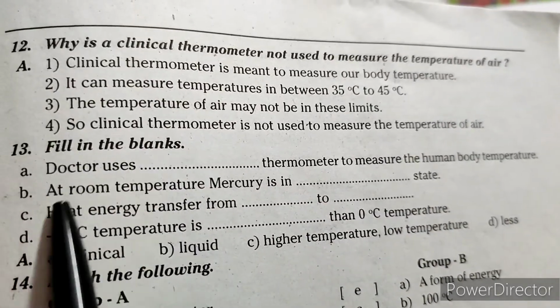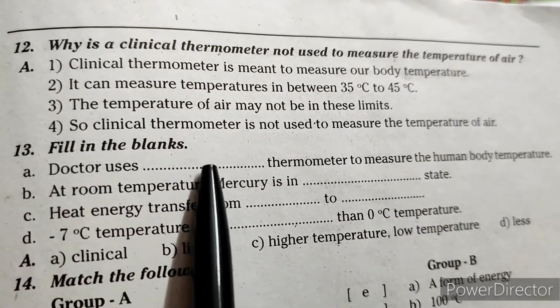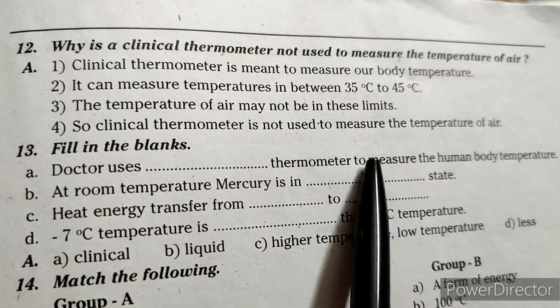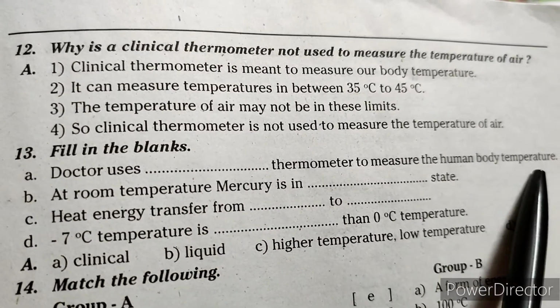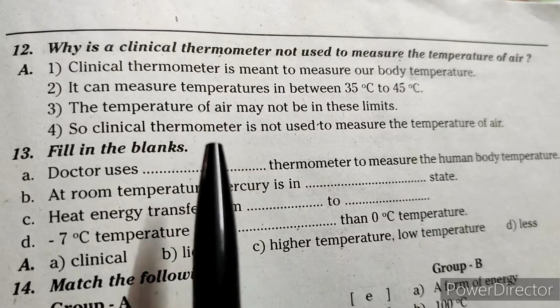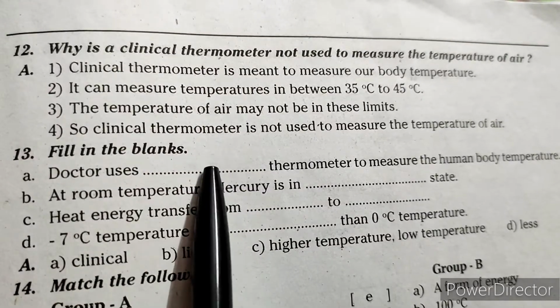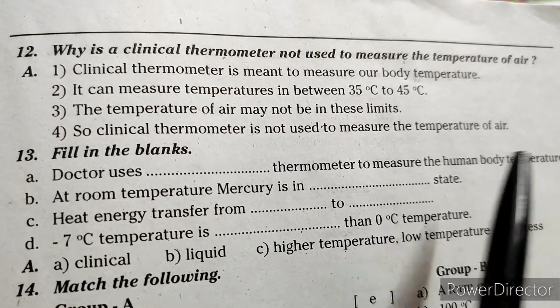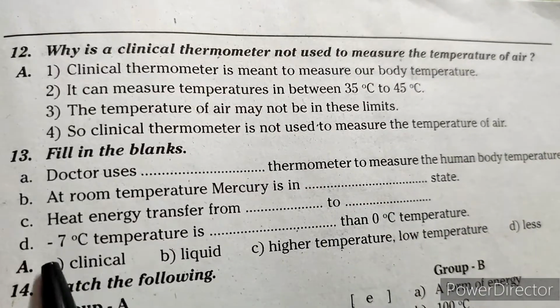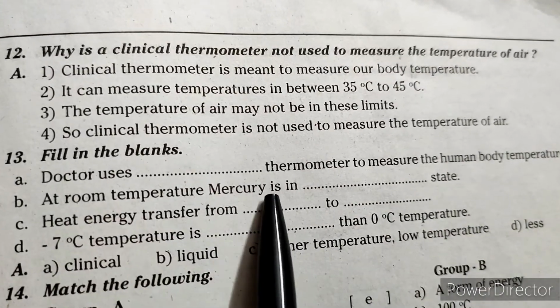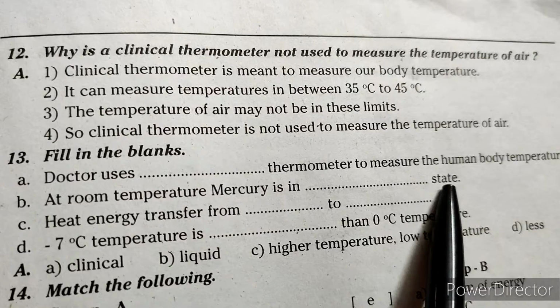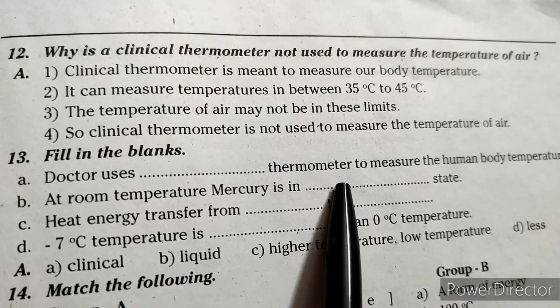13th, fill in the blanks. Doctor uses dash thermometer to measure the human body temperature. So generally we use a clinical thermometer. Already we have seen here, clinical thermometer to measure the human body temperature. Next, at room temperature, mercury is in dash state. It will be in liquid state.